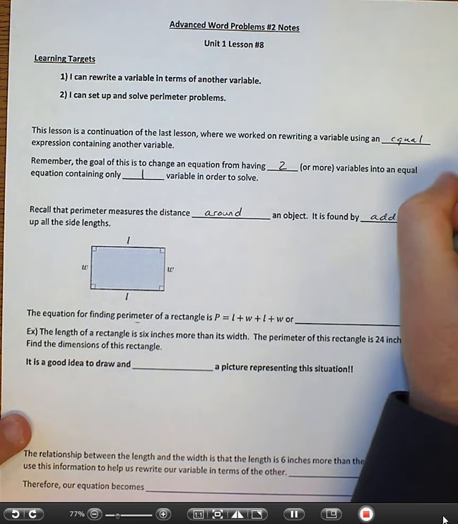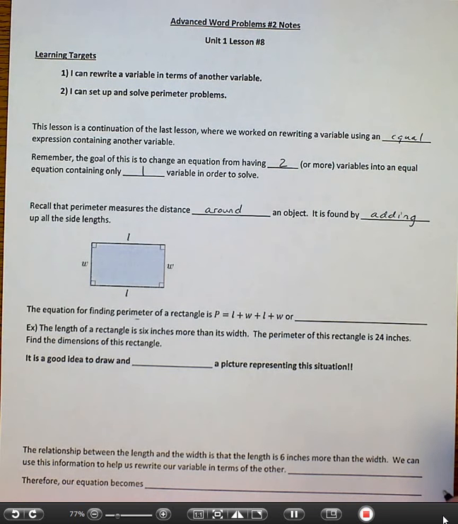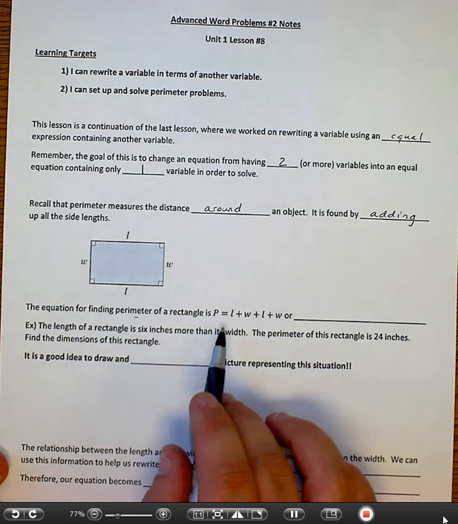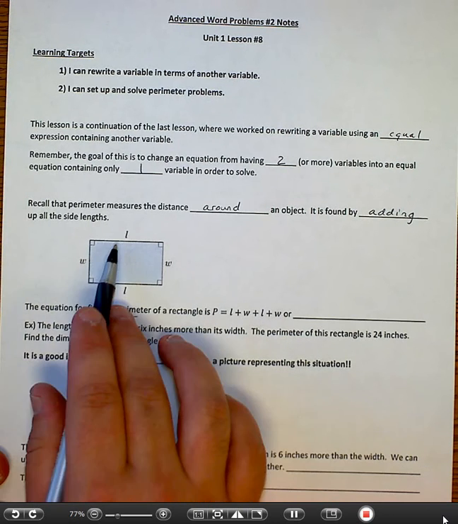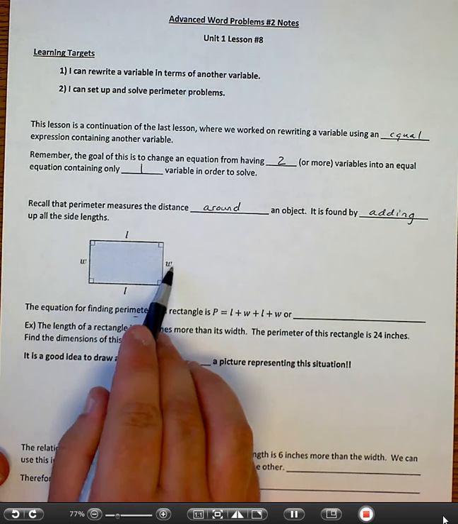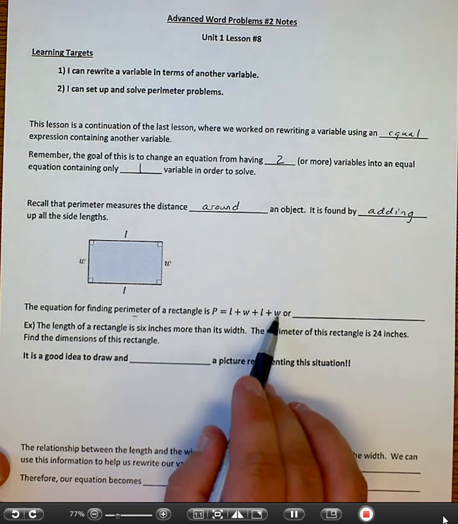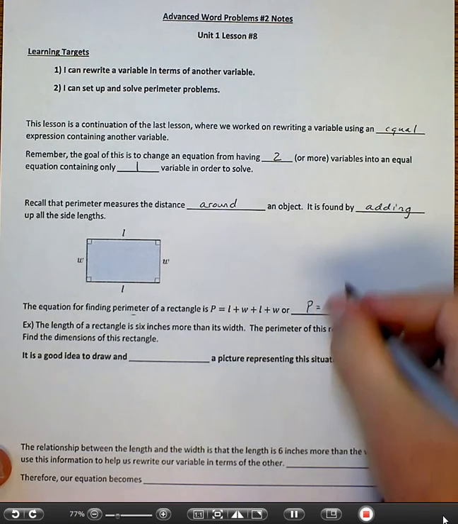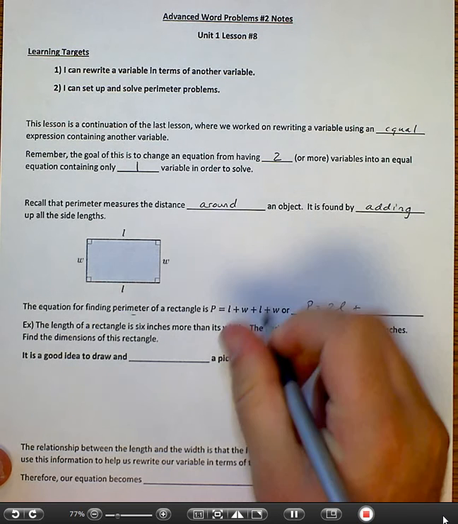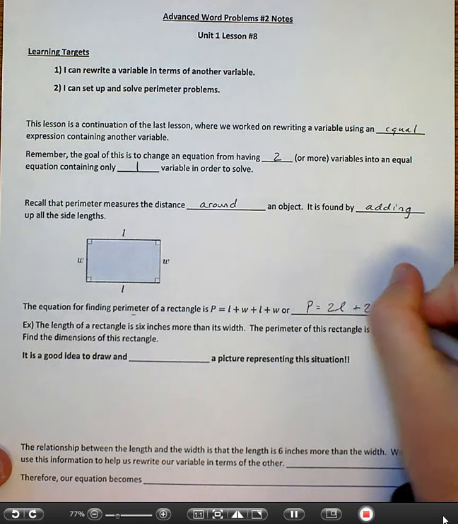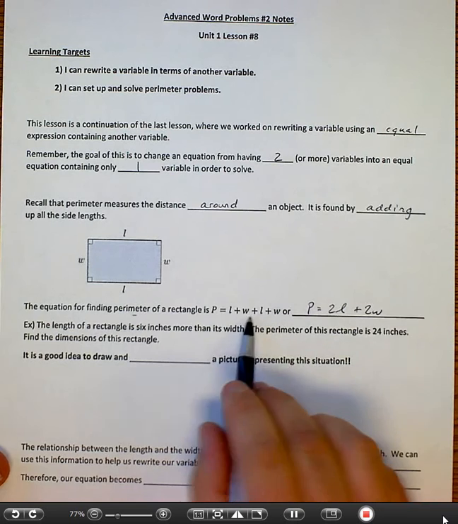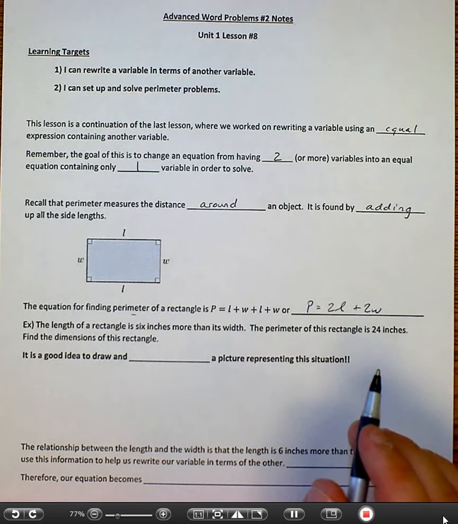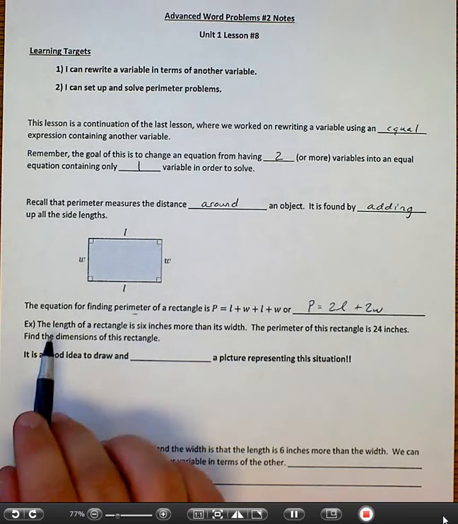Okay? So the equation for finding perimeter of a rectangle is length plus width plus length plus width, right? Length plus width plus length plus width. Or if you combine like terms, there's 2 L's plus 2 W's. Okay, I don't really care which one you use. Okay, but yeah. So, first example.